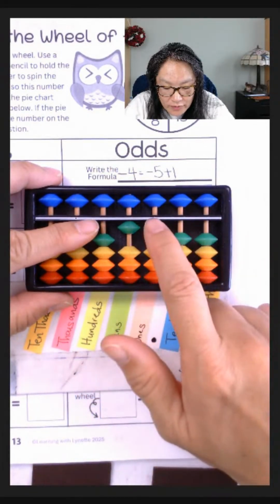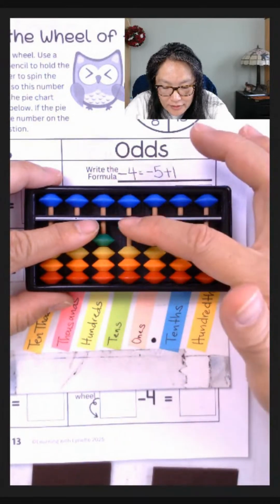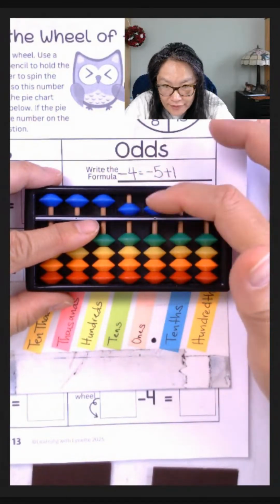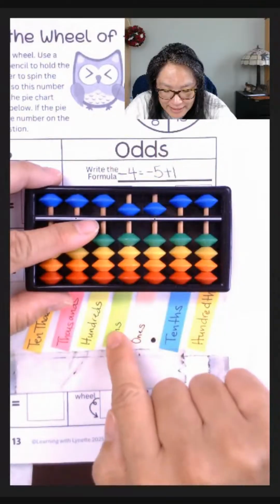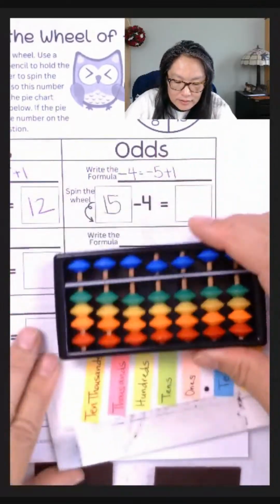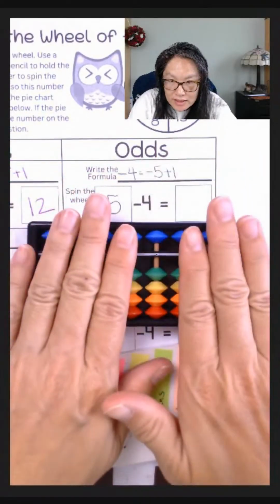So when we're looking, we have 1 and 1. 5, 5. This is 55. 5 tens, 5 ones. This is why we focus on the column.